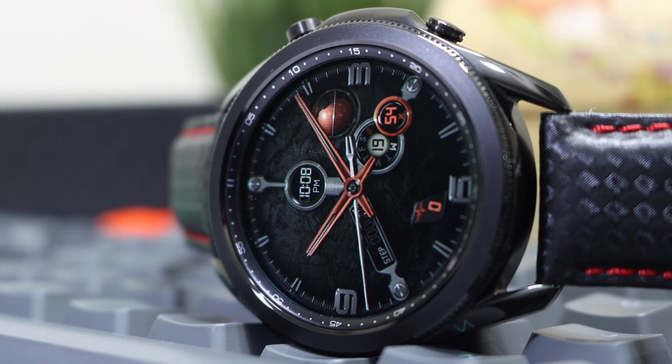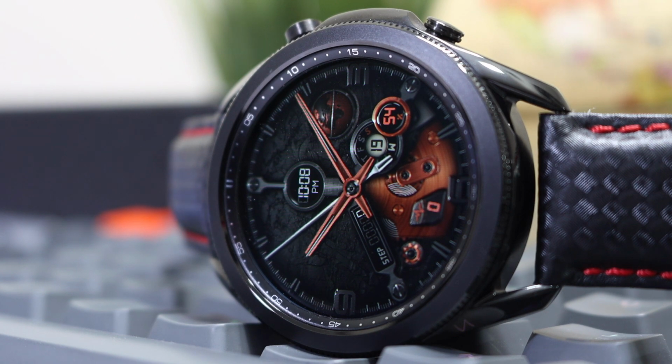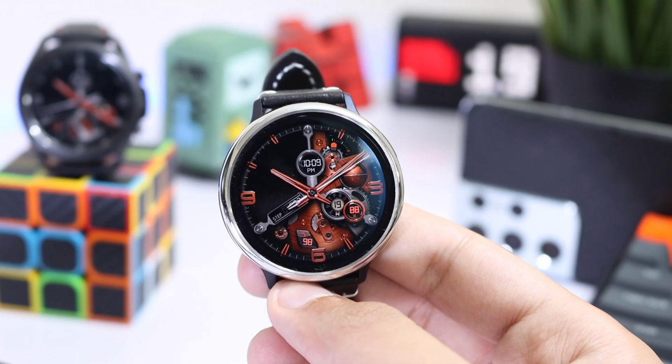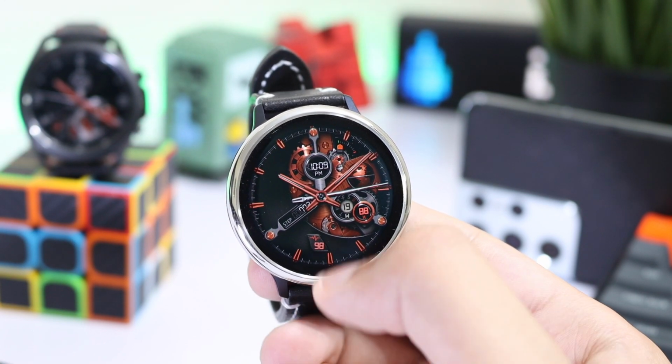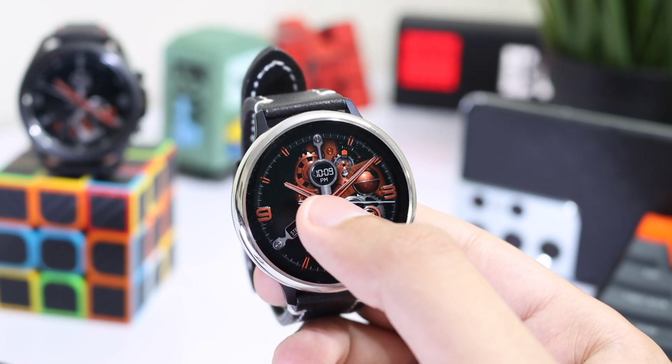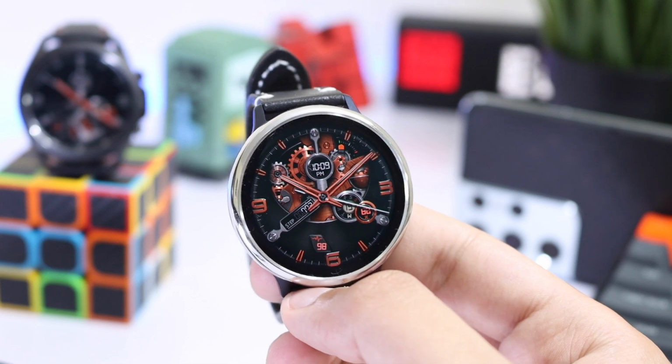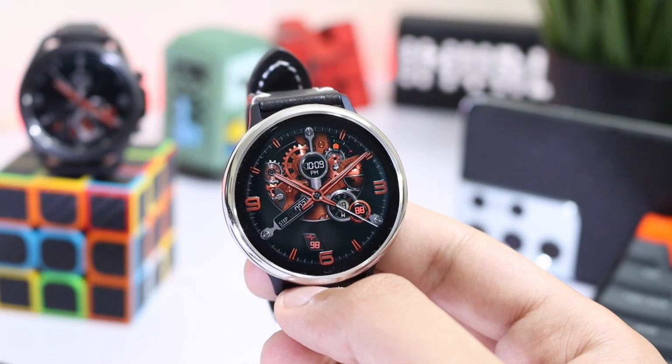Okay guys, now moving back to the watch face design, the main highlight of the face is the beautiful themes present with the watch face. Simply double tap in the center to change all the themes with this design. As you can see, the themes are changing. We have a total of 45 different theme options to try out with this Terra Mechanica watch face.